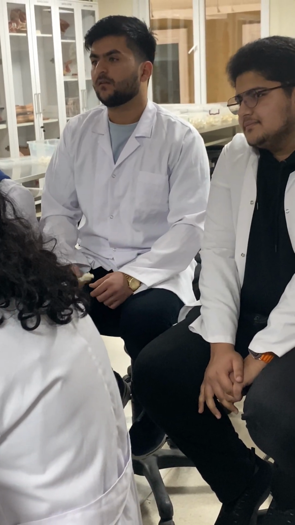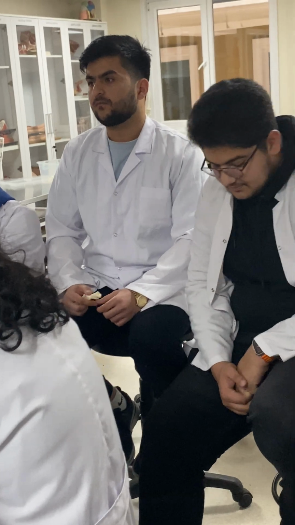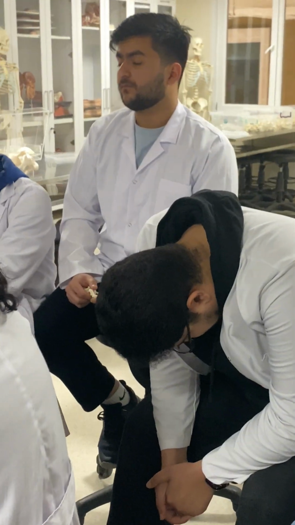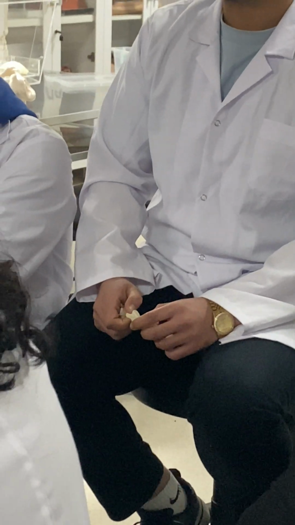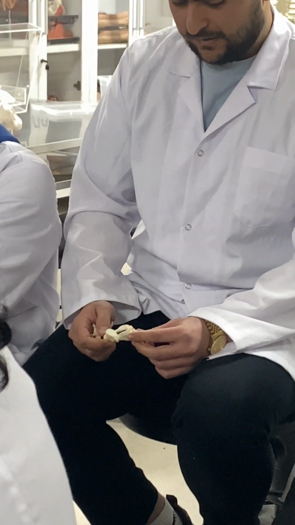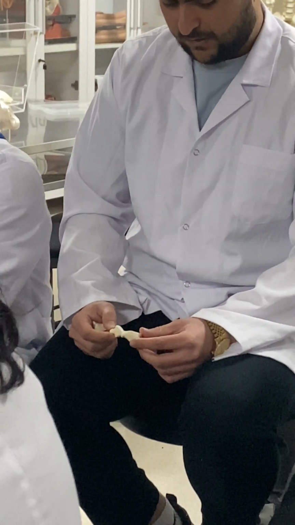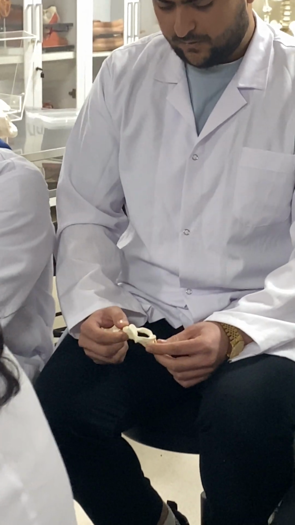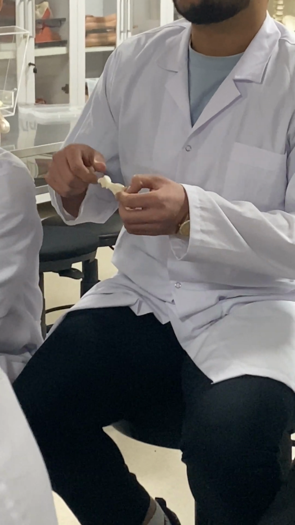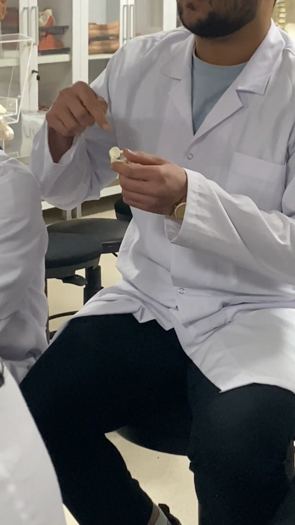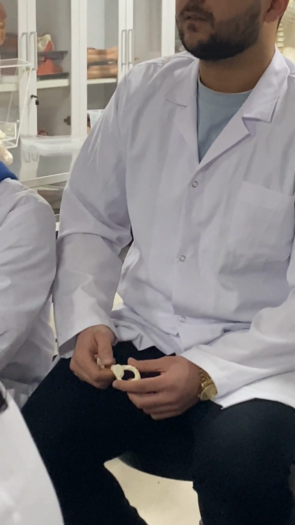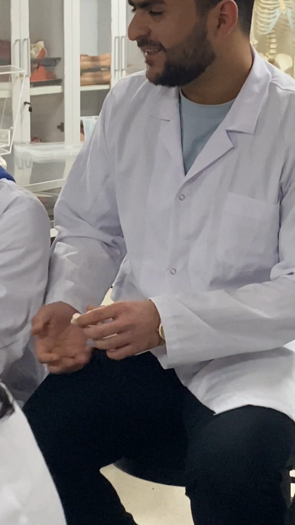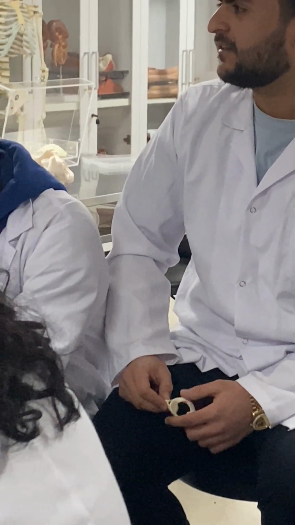So what's the importance of the transverse ligament? It passes the artery, nerves. No. I don't know. Okay, is it from the odontoid process to the...? Exactly. Can you show it?